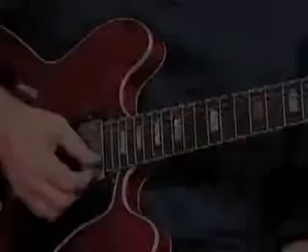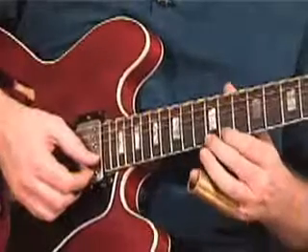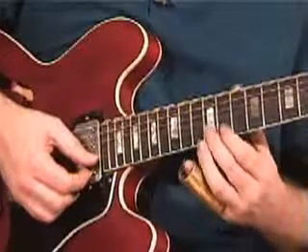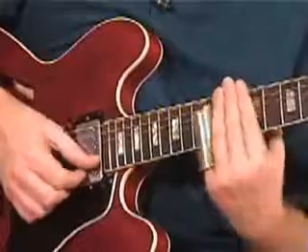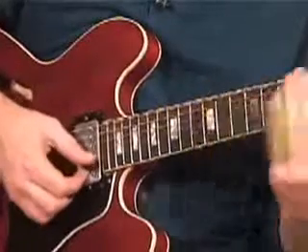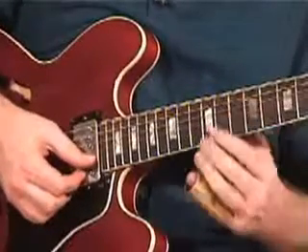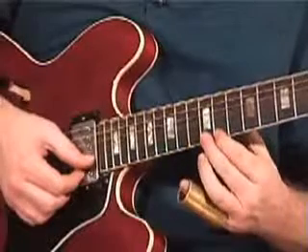Now, we're going to do a similar sounding phrase, but this time on the second and first string. Let's take a look at this. Now, here we go again. It's going to be an identical kind of movement, but we're going to do it like this. I'll illustrate it first with my fingers.